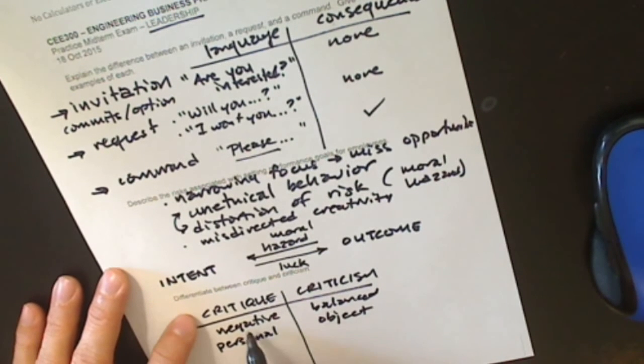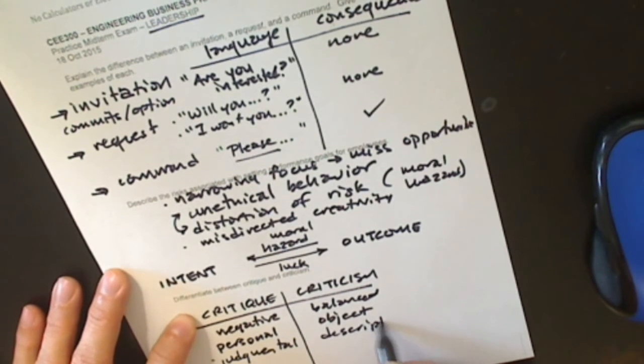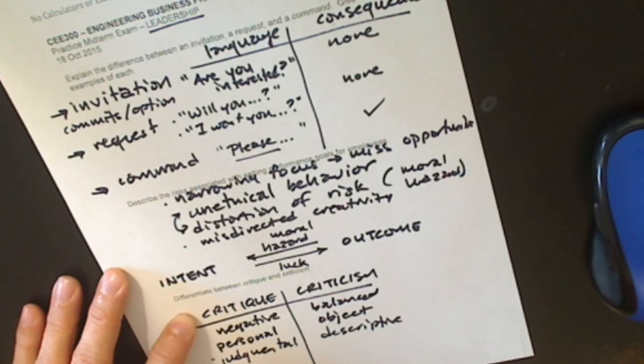We characterized critique as judgmental and criticism as descriptive. Critique can sometimes be sarcastic, which is very risky. Criticism, authentic. Critique can be ignorant. Criticism, expert.